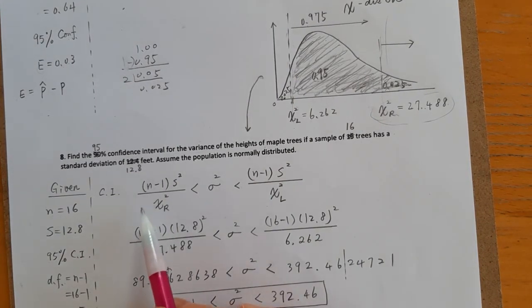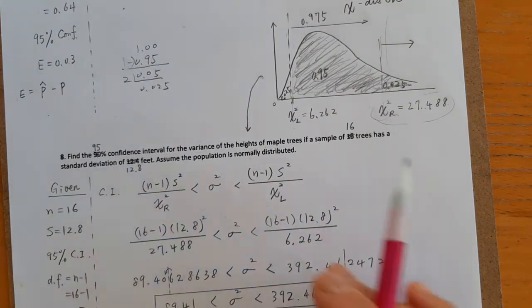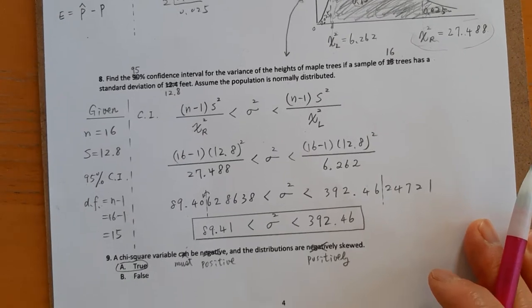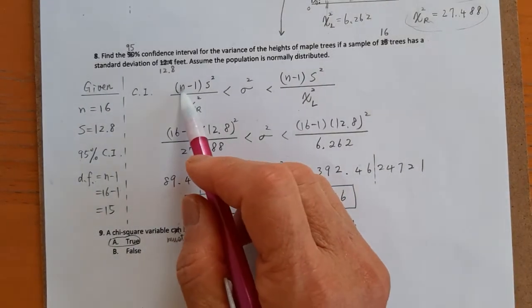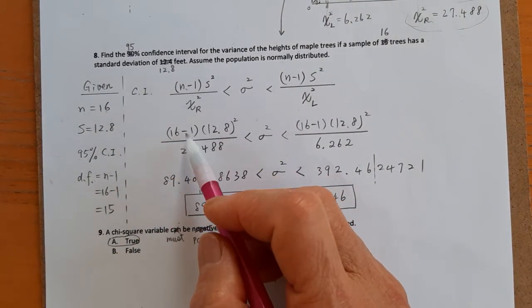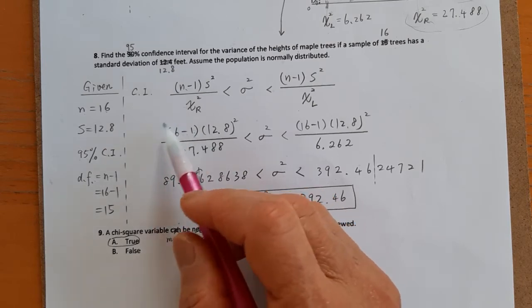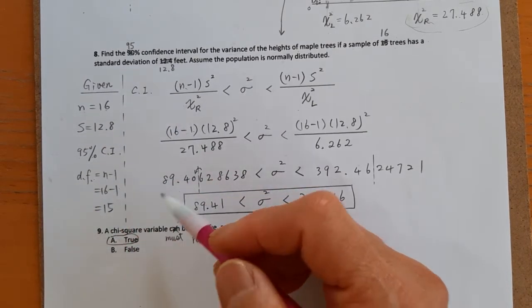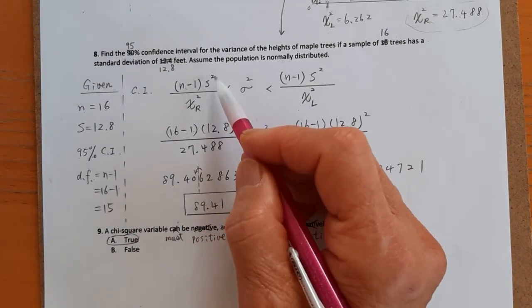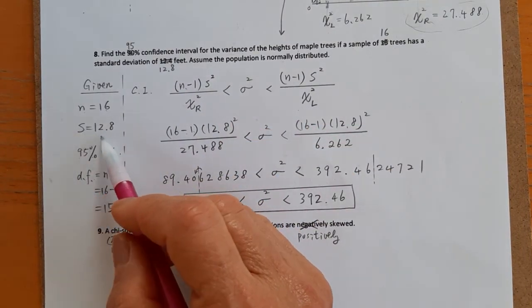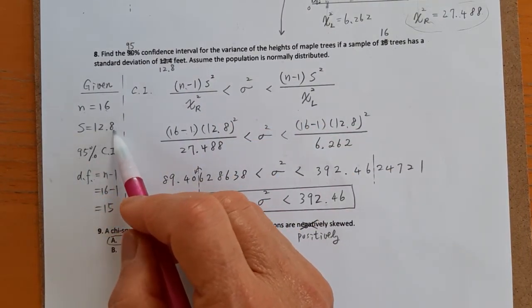Then we can plug into this confidence interval for the variance. n is 16 minus 1, which is 15, that's the degree of freedom, times s squared, where s is the sample standard deviation 12.8.